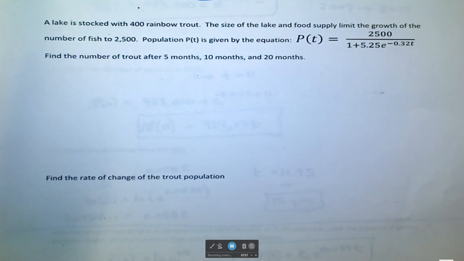Okay, cool. So a lake is stocked with 400 rainbow trout. The size of the lake and the food supply limit the growth of the number of fish to 2,500. Population is given by the equation P of T equals, and there's your equation. Find the number of trout after 5 months, 10 months, 20 months.